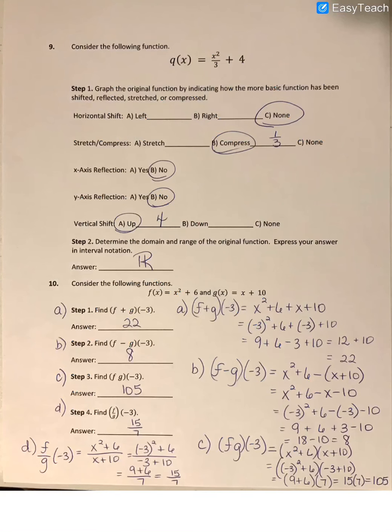On the next one, again, we are considering the function, but we're going to talk about how it is shifted. So starting with the horizontal shift. With the horizontal shift, you're always looking with your x. And if there is a shift, you'll know there will be something in parentheses like this. If you don't see a parentheses with your x, then that indicates there is not a shift. So in this case, there is not a shift.